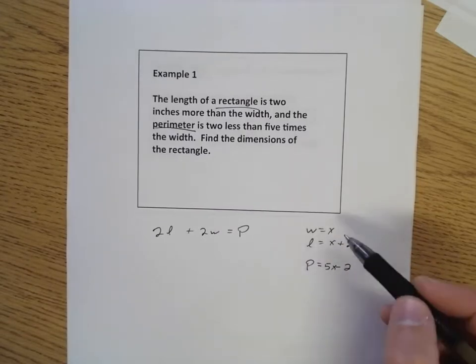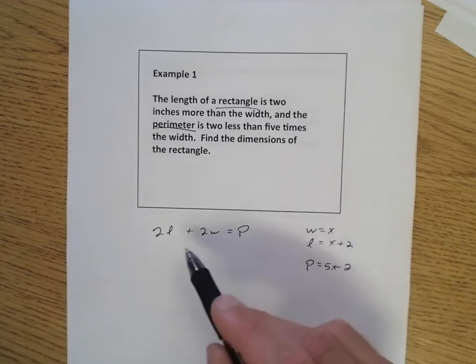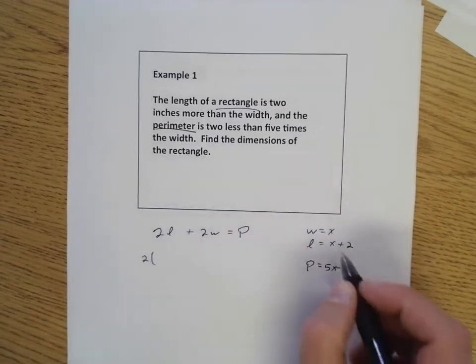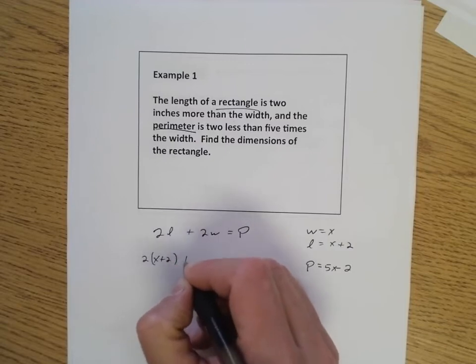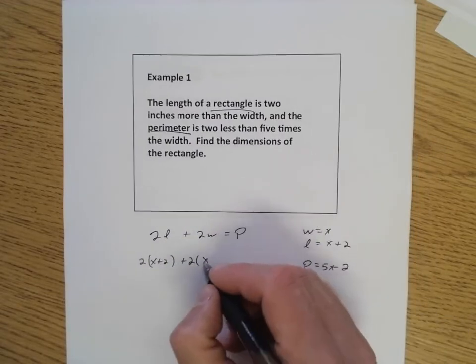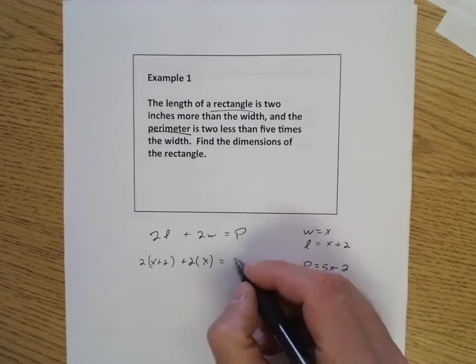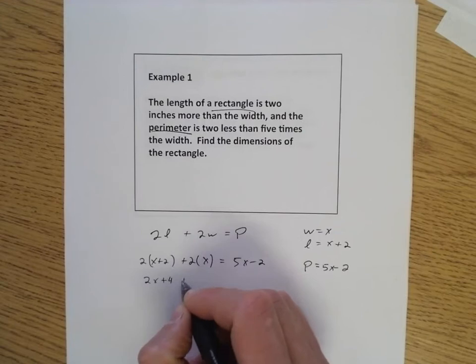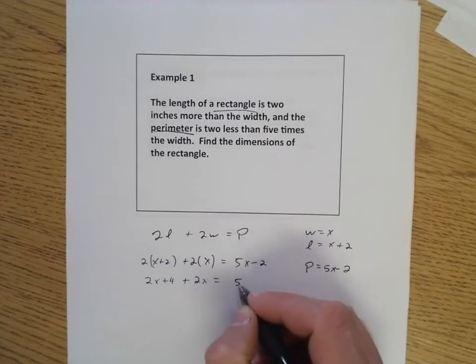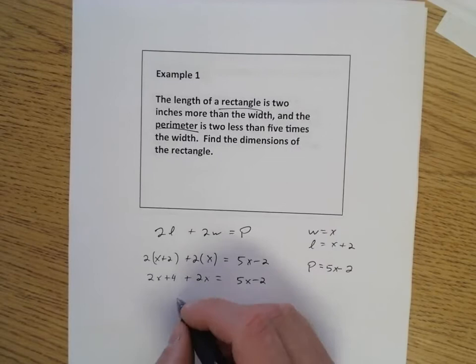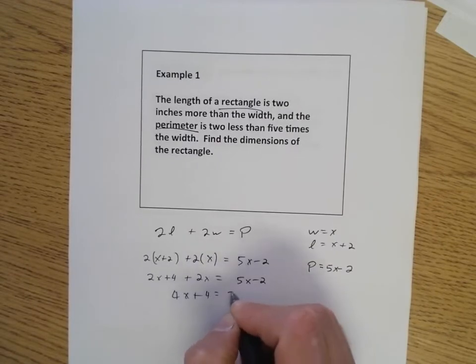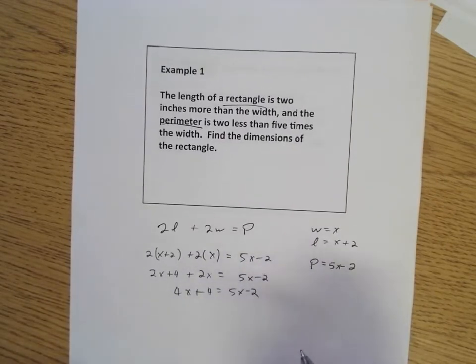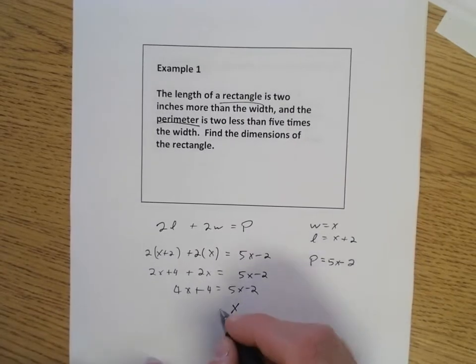Okay? Now we're just going to go ahead and plug these expressions into the formula. So 2 times the length, which is x plus 2, plus 2 times the width, which is just x, equals the perimeter, which is 5x minus 2. All right, so as we distribute and combine like terms, we're solving for x. So if I subtract 4x from both sides, I get x over here on the right side. I add 2, which gives me 6 on the left. So we get x equals 6.